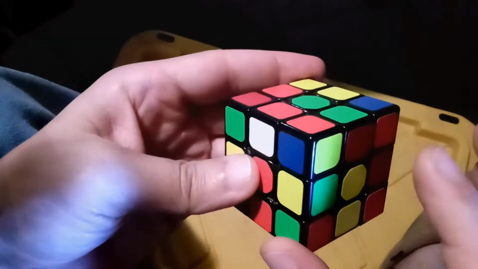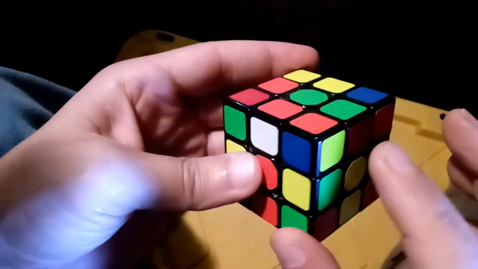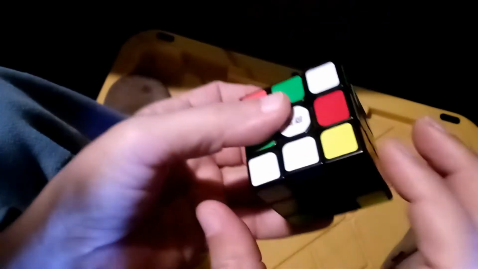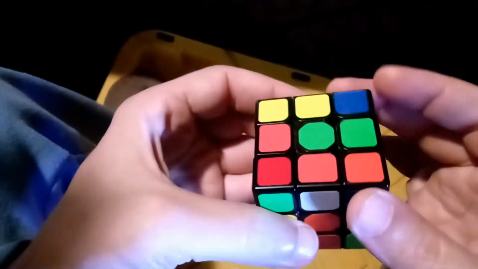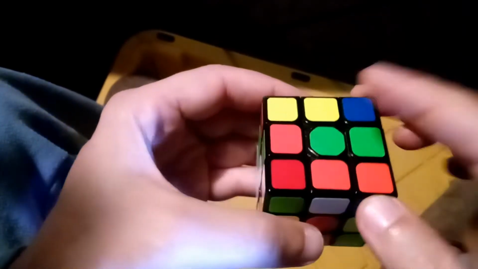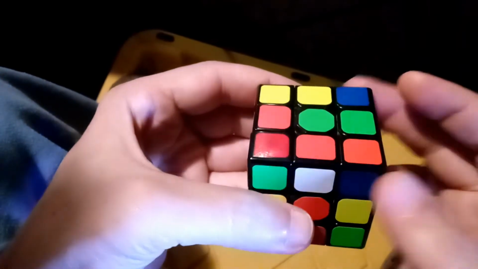So that is the first thing that you should analyze, figure out: how many blues do you have down here with your blue center already, and how many blues are up here with the opposite center, which is the green center.